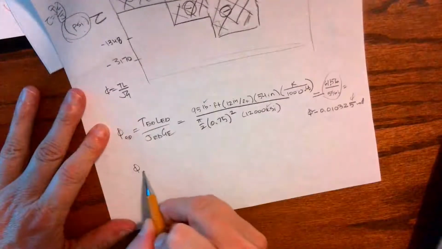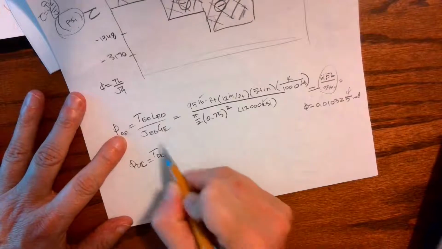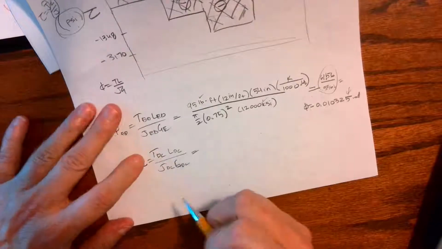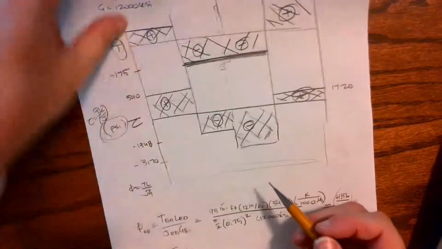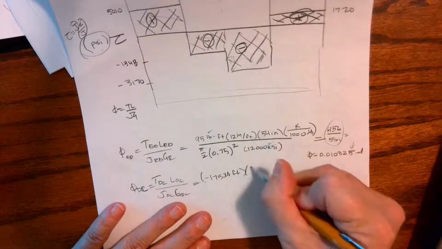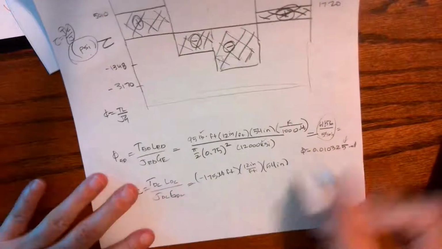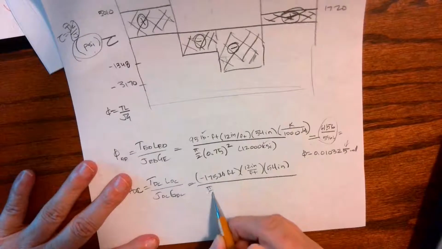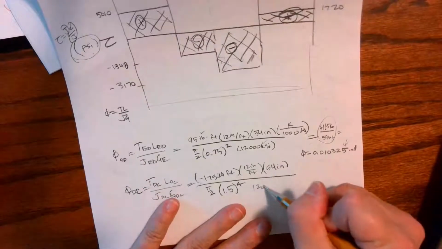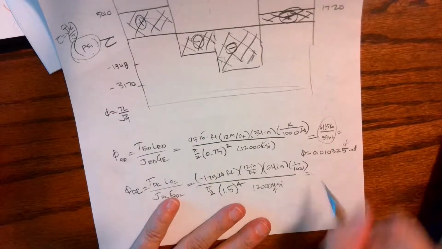And I can sit down and I can find D to C. So I have torque of D to C, length of D to C, J of D to C, G of D to C, and my torque was, come back up here, negative 175 pound-feet times 12 inches per foot, and its length was also 54 inches. And J is pi over 2. That outer radius is 1.5, and my G was 12,000 KSI. Again, kips and pounds, so we need to divide by 1,000 up here to make proper units.